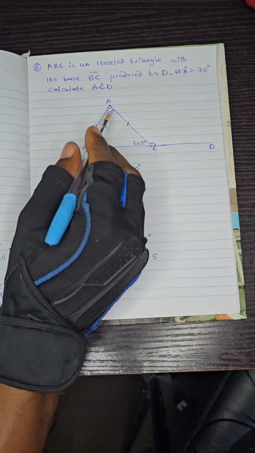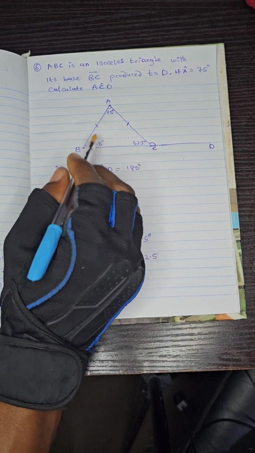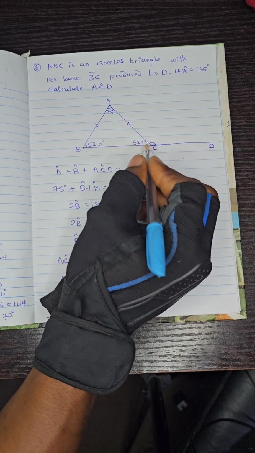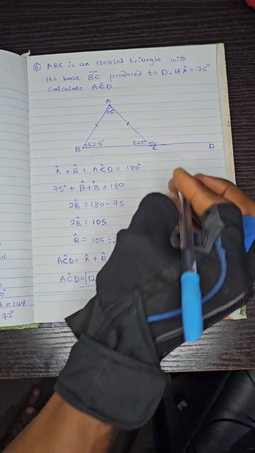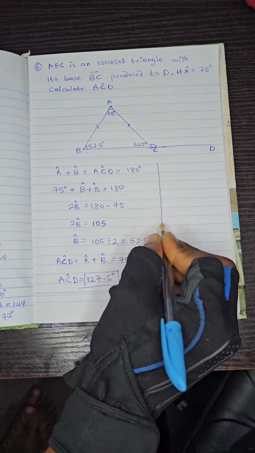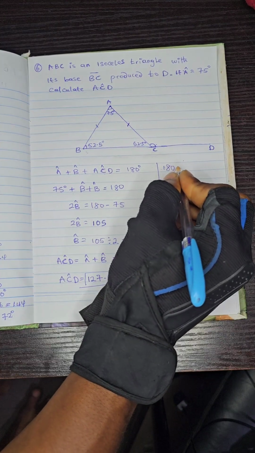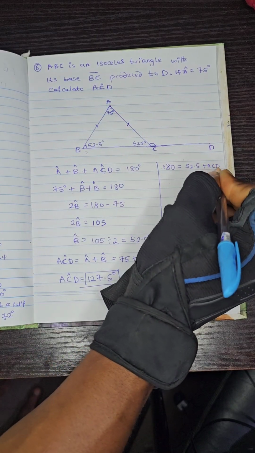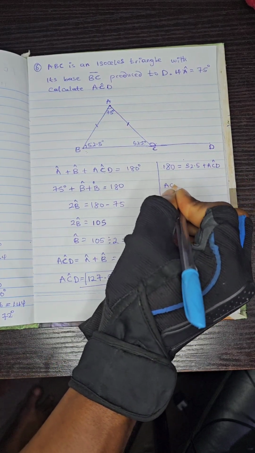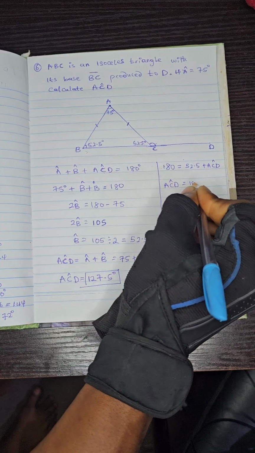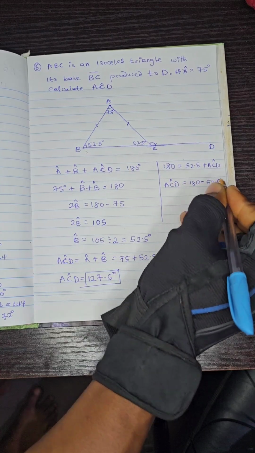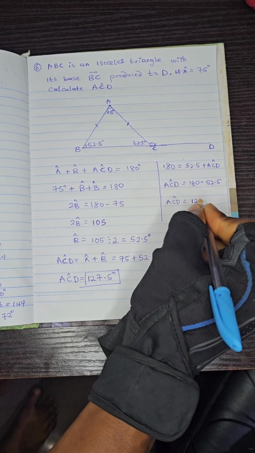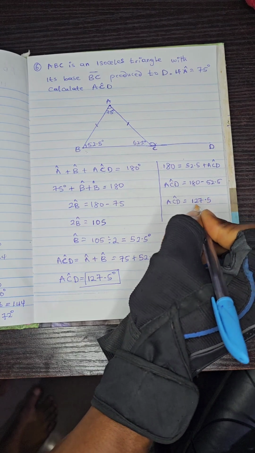On the other hand, if you do not want to use the exterior angle, interior angle rule, after you finish getting your three answers, you can just say this is a straight line. You know that whatever that is here plus whatever that is here will give you 180 degrees. You can just say 180 is equal to 52.5 plus ACD. So in that case, ACD will be 180 minus 52.5, which also gives you 127.5. So you got the same answer.